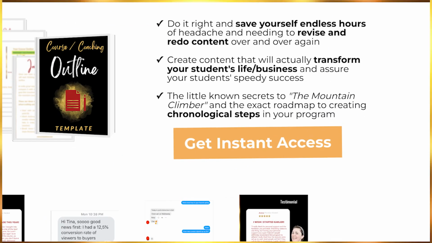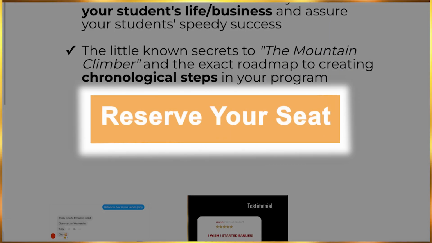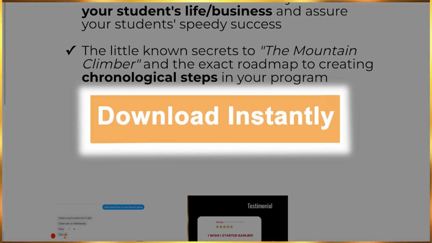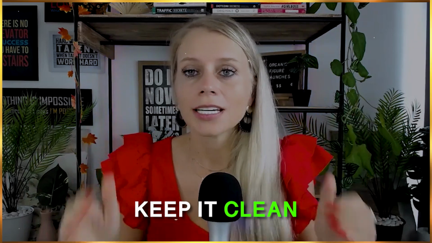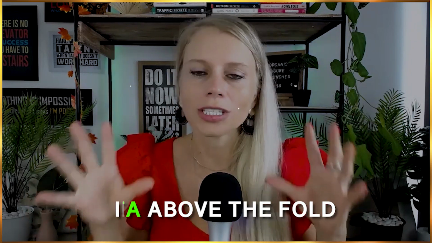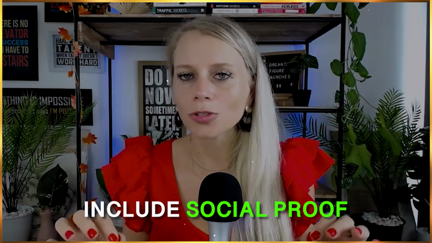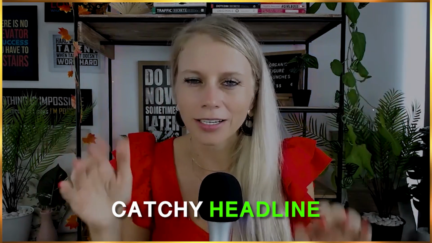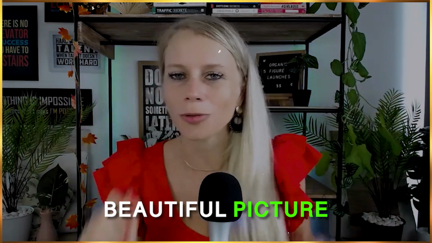And then easy, the last point, action button. This can be join now, reserve your seat now, get instant access, download instantly, watch now, things like that. And that's already it, ladies and gentlemen. Really, really simple. Keep it clean, keep the call to action above the fold, implement the AIDA framework, put some social proof in it, create a catchy headline, put your interest bullets and a beautiful picture and you're good to go.